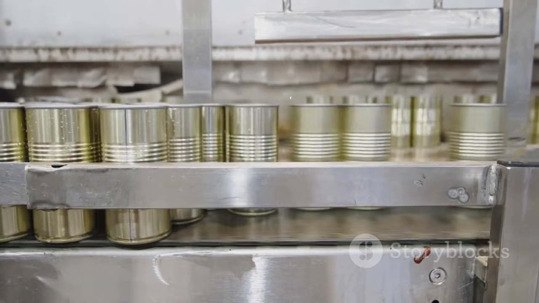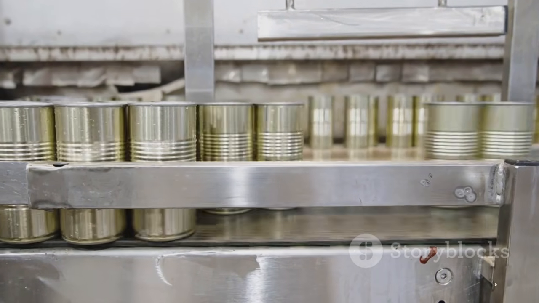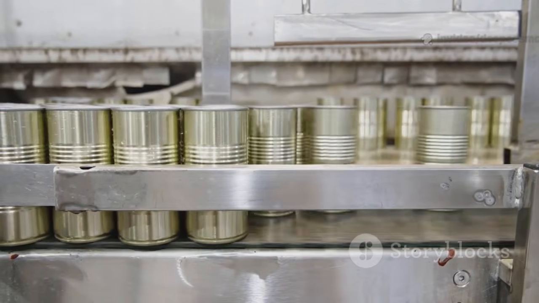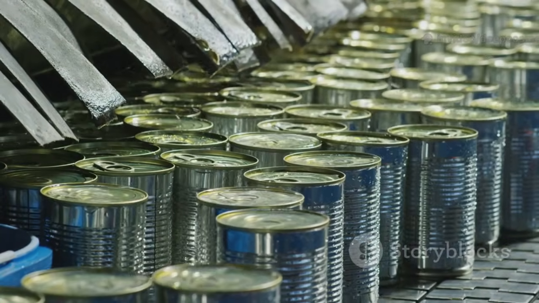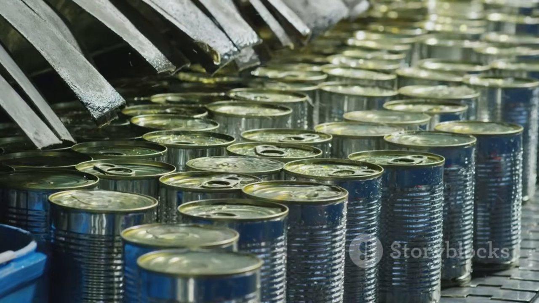Campbell's Soup warned that tariffs would raise the cost of steel and aluminum for their cans, and canola oil from Canada. Higher costs meant either slimmer profits or higher prices for consumers. Coca-Cola faced pricier aluminum for cans but called it a manageable challenge.